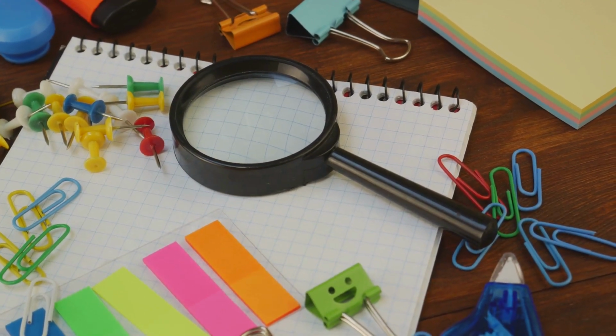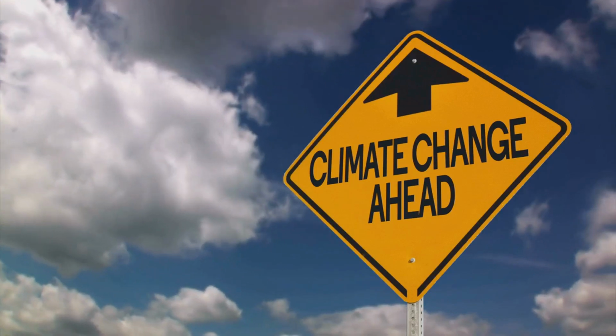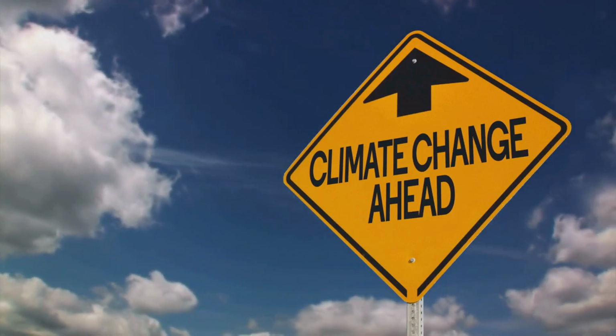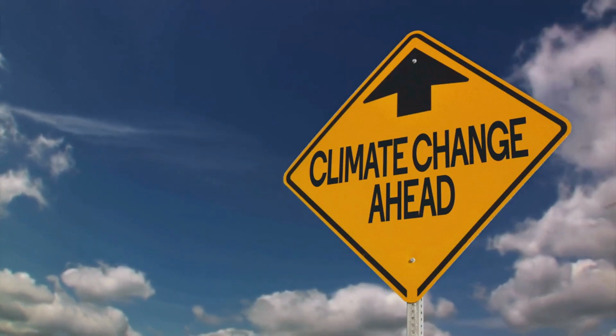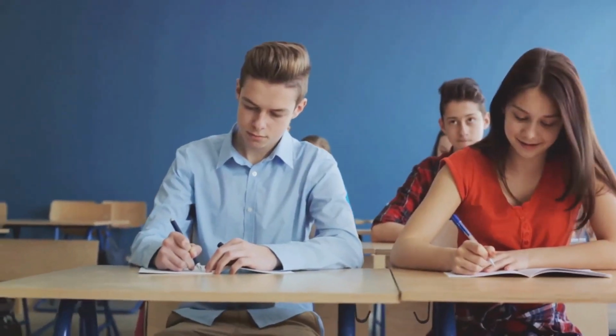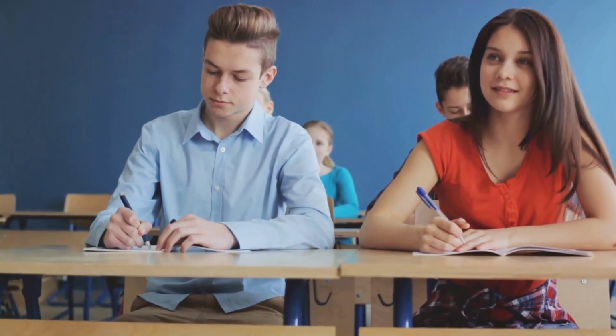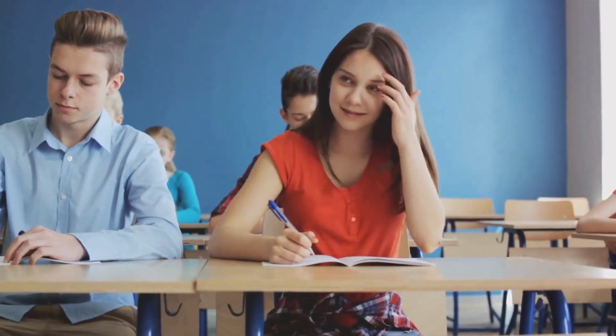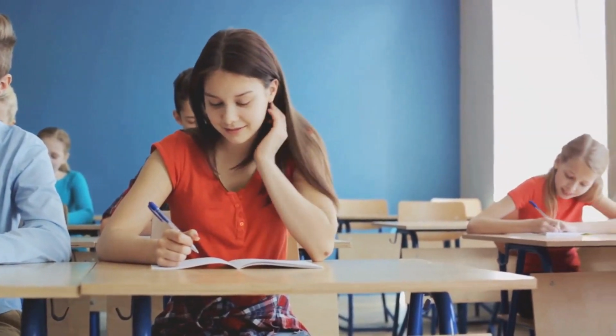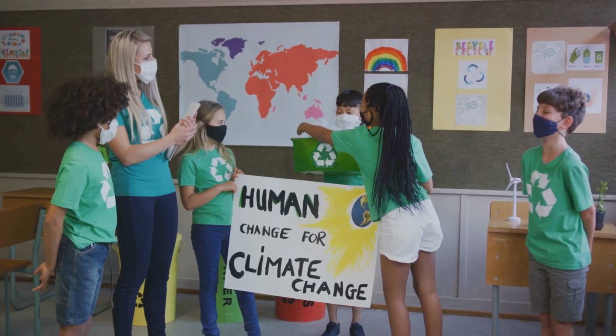Let's consider an example. We can start a unit on climate change with DOK 1 tasks, such as defining climate change and identifying its causes. This lays the foundation by equipping students with the basic knowledge about the topic. Moving to DOK 2, we might then ask students to compare and contrast the effects of climate change in different parts of the world. This encourages them to process information at a deeper level.